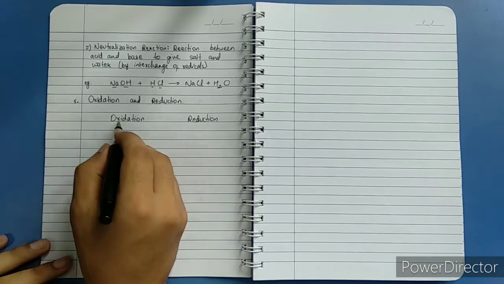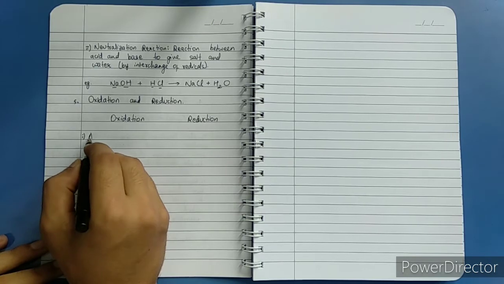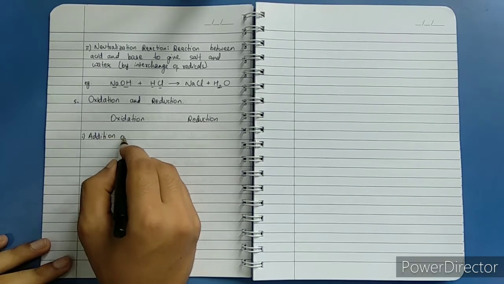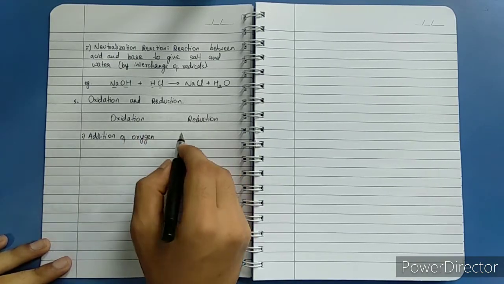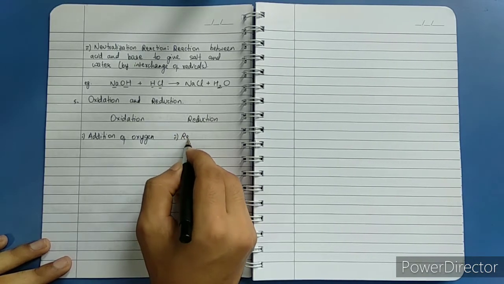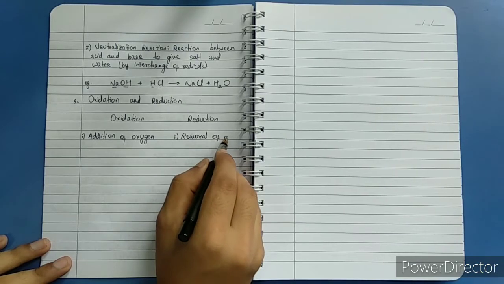Okay. Oxidation, as the word suggests, is the addition of oxygen. So reduction, just the opposite, is the removal of oxygen.